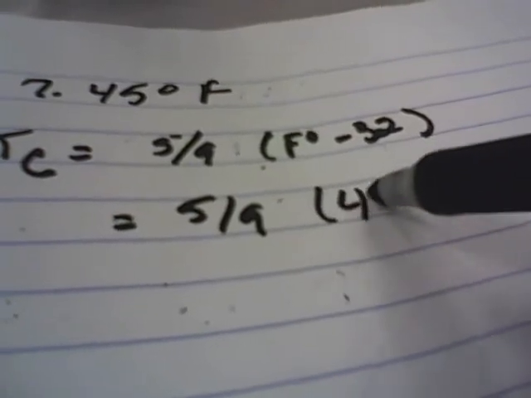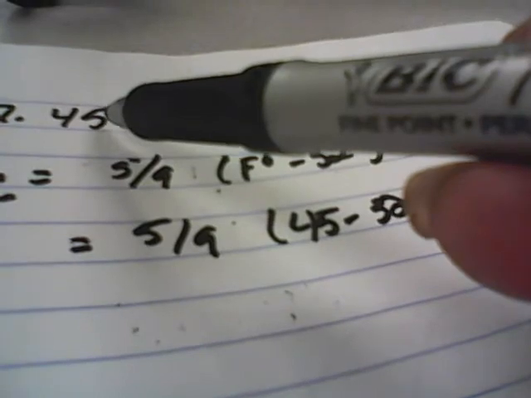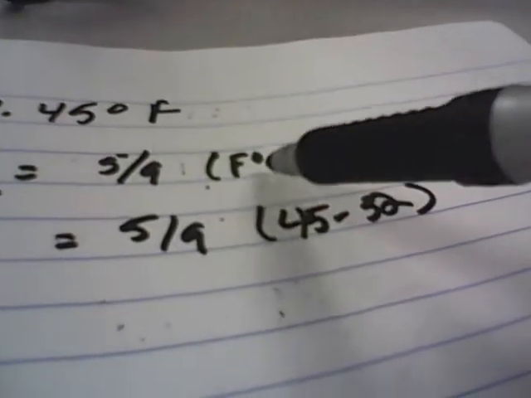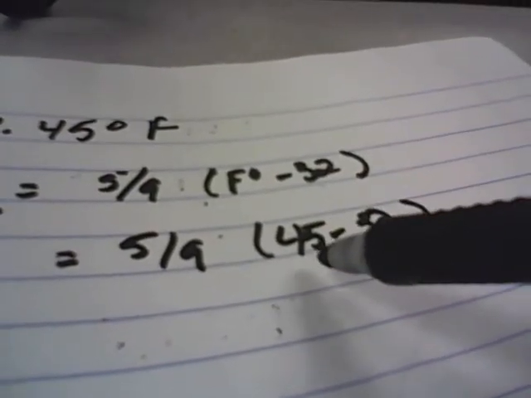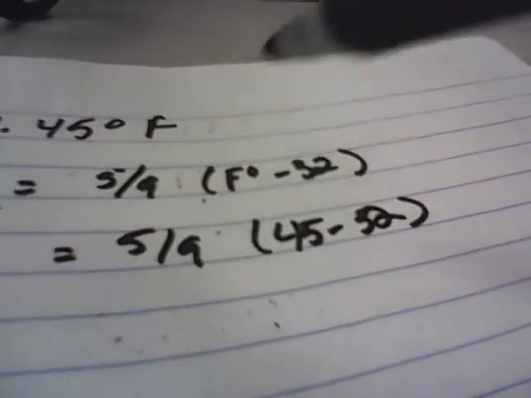All right, so moving on, we now will go ahead and do this. So 5/9, we have 45 minus 32. Where did I get the 45? Number 7 says 45 degrees Fahrenheit. So I just plugged and chugged, like I said before. So I plugged in 45 minus 32 times 5/9.